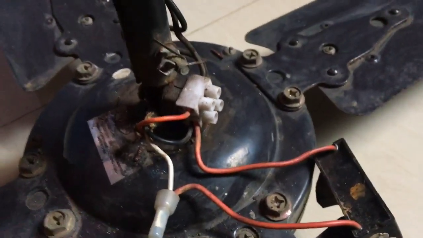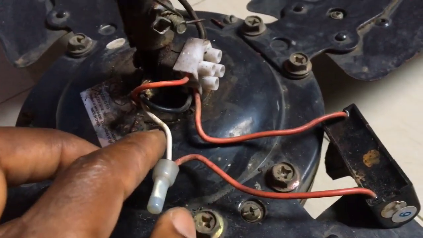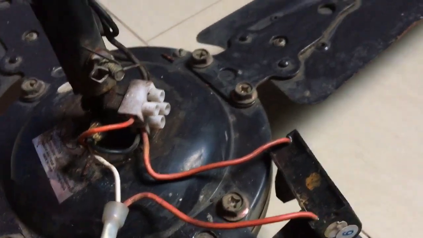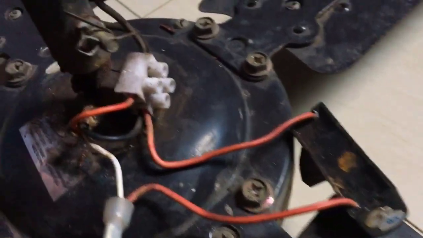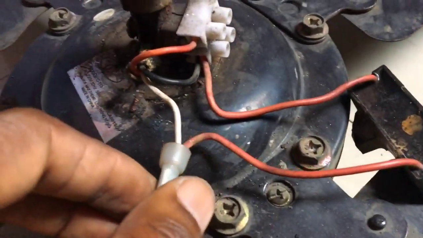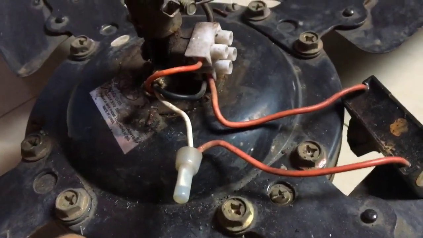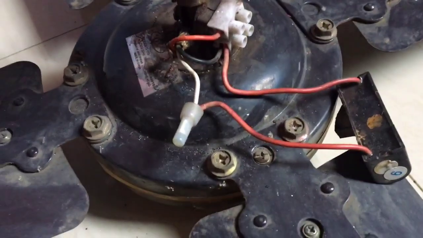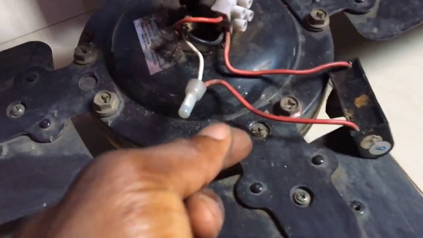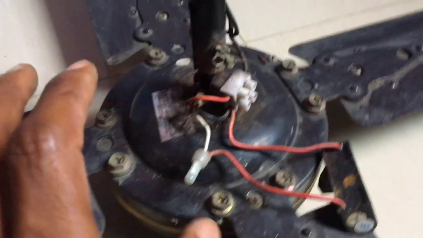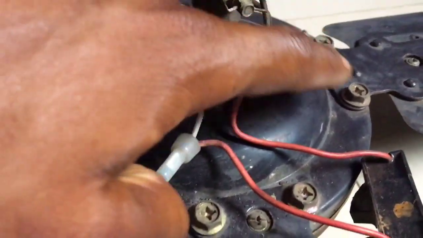Then the third terminal is capacitor alone, which is the white one that has contact with just one leg of the capacitor. So this is the arrangement. So just bear this in mind. Okay, so in order not to get confused, before you detach, maybe if you want to change a capacitor, if possible, take a snapshot of this termination to master where each wire goes.